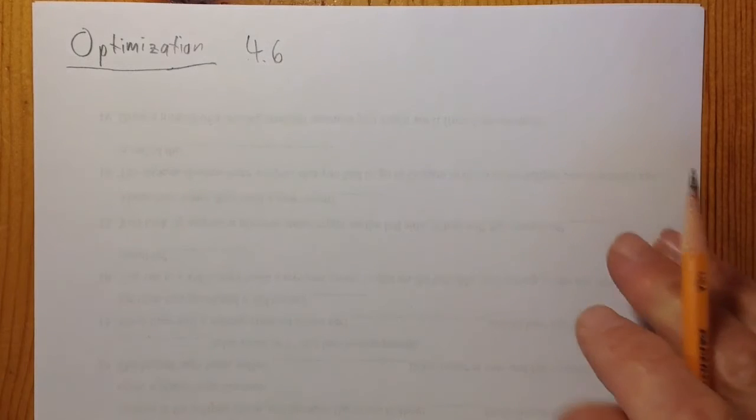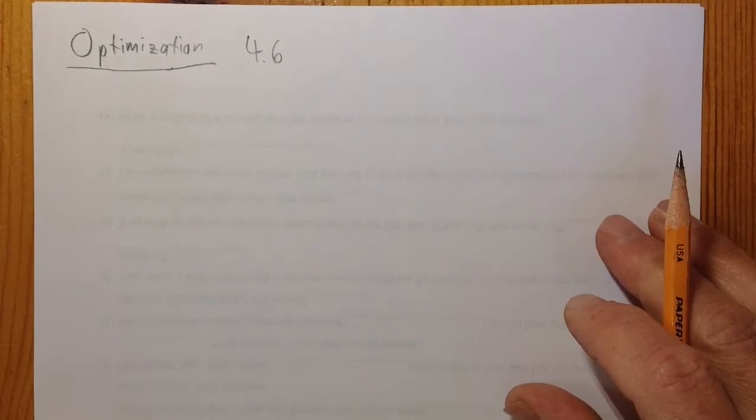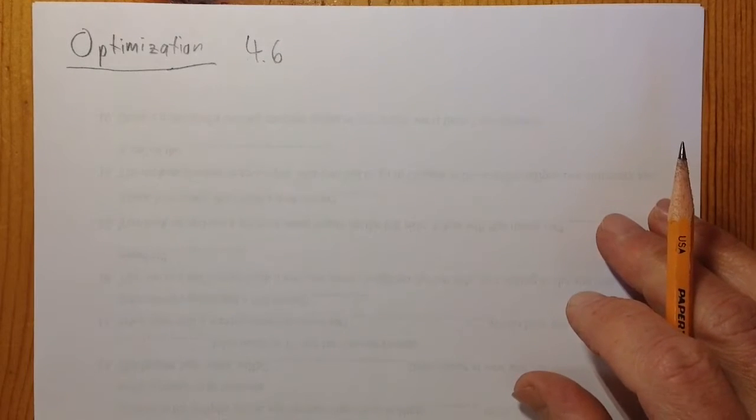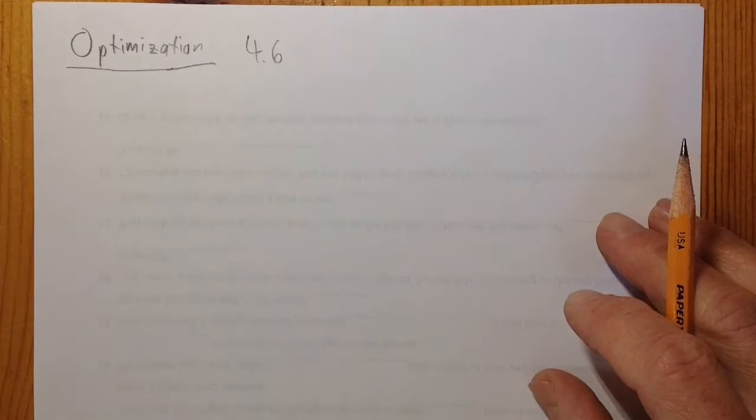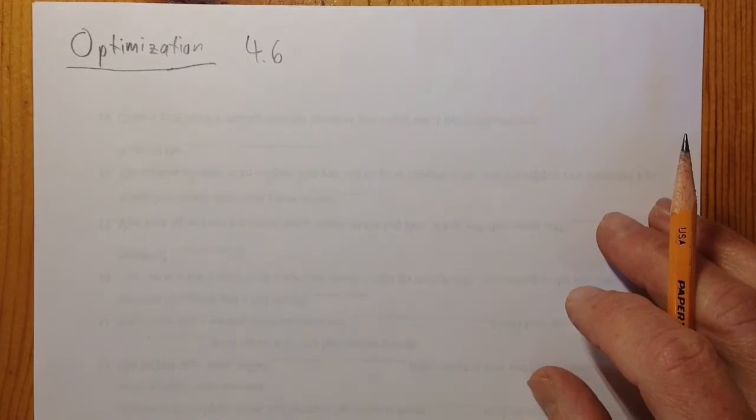Okay, so the last topic we'll be talking about in calculus is optimization, using derivatives to figure out what the optimal solution is, what the best answer is, which is pretty cool. And this is actually a very useful thing that calculus is used for. So I'll do some examples here, like the ones in the homework.